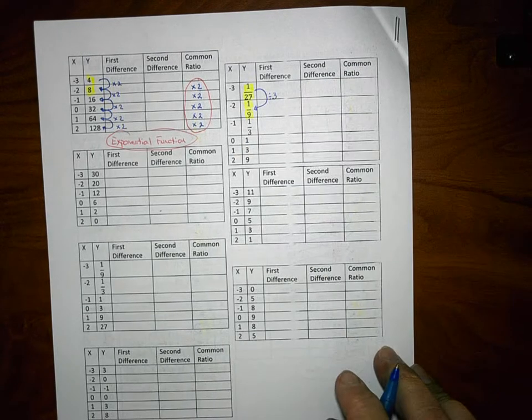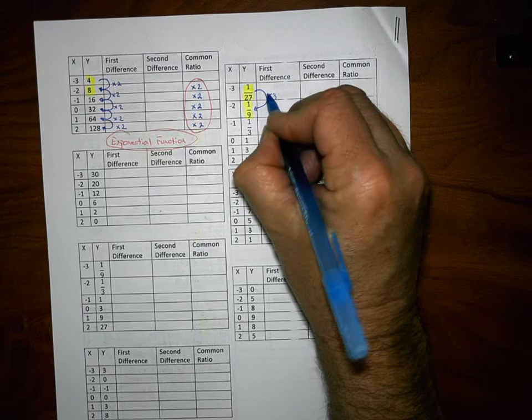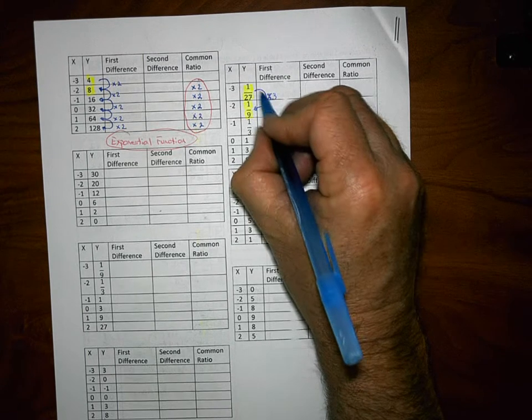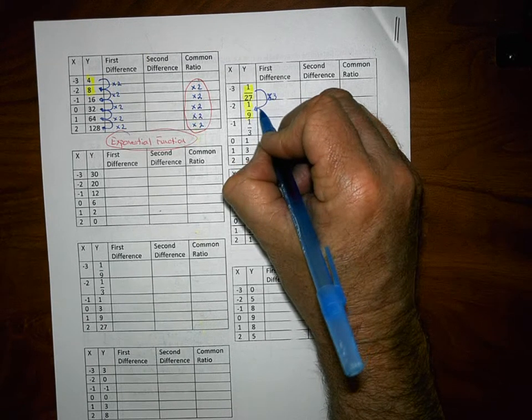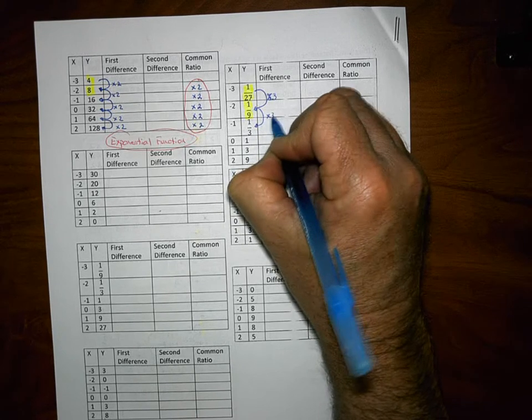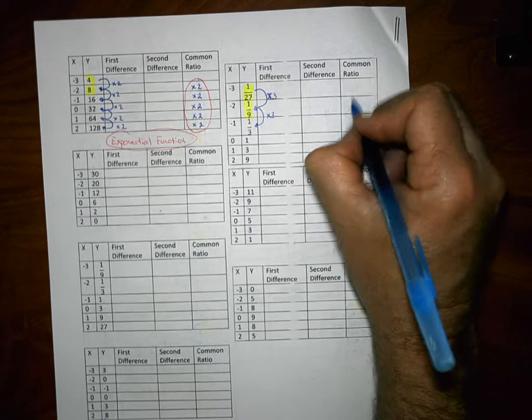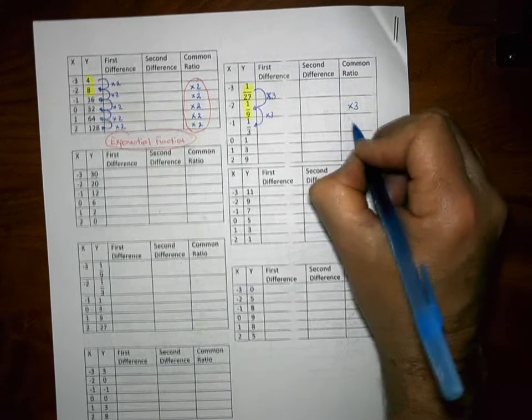Okay, so I'm multiplying by 3. Why does it have to be multiplication? Well, I'm getting larger. Okay, how about 1/9? If I took 1/9 and I multiplied it by 3, what does it equal? Well, that would be 3 over 9, which is 1/3. So you can see I'm developing a common ratio of multiplying by 3.